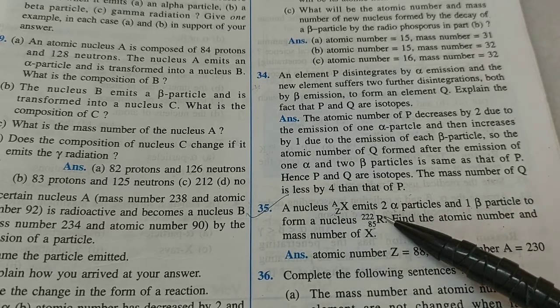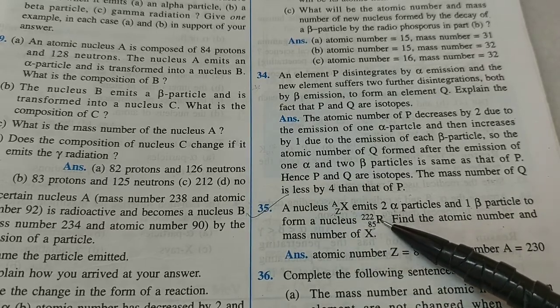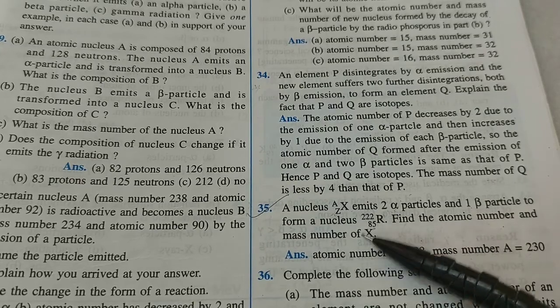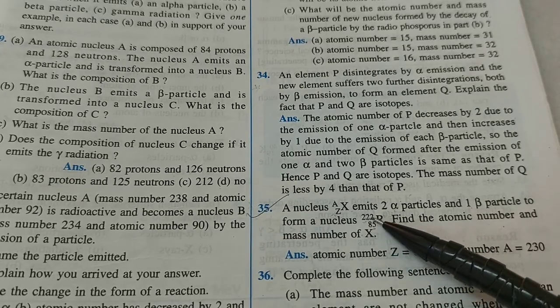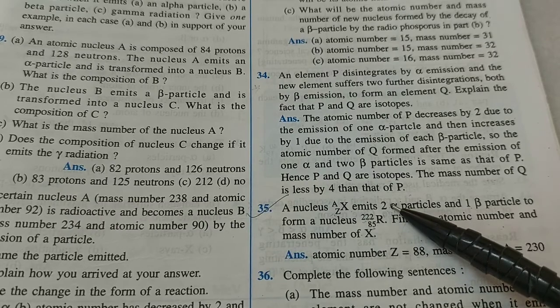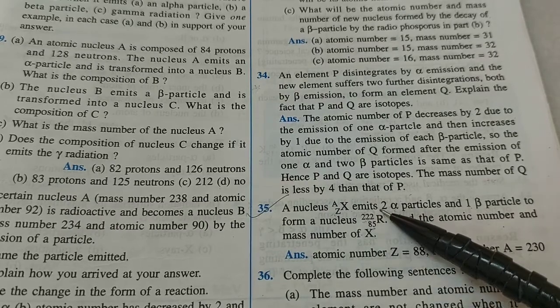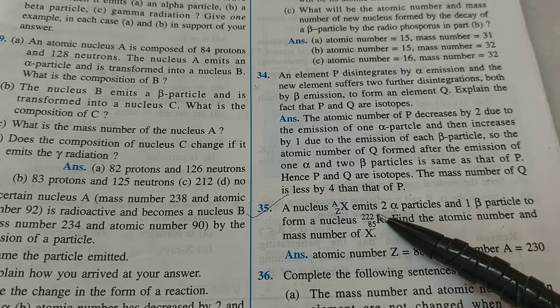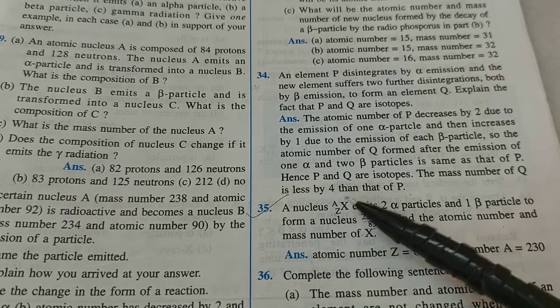So in a sense, this is the reverse of the previous sum that we did. You can use logic again. For example, the mass number is 222 and 2 alpha particles were released. That means the total decrease in atomic mass would be of 8. So the original atomic mass should be 230.